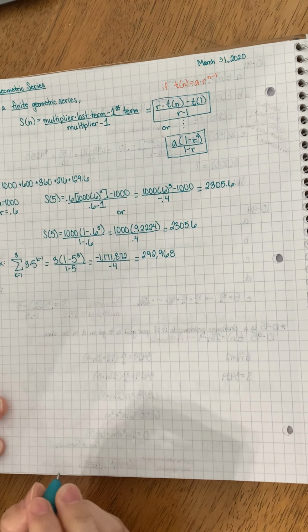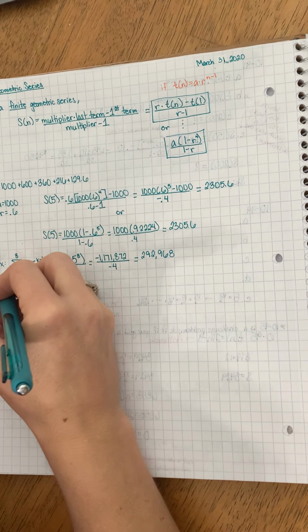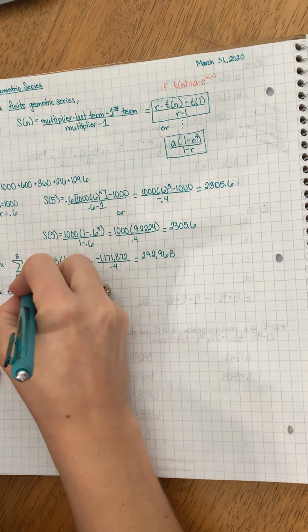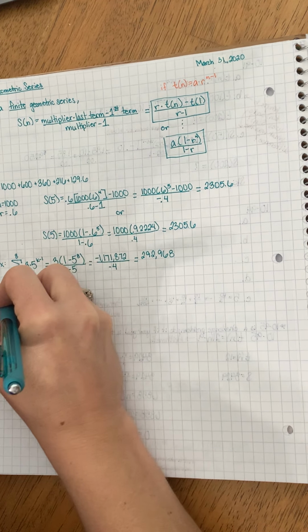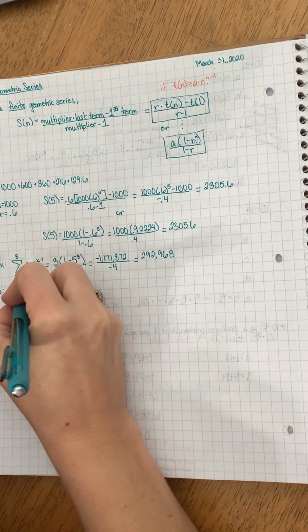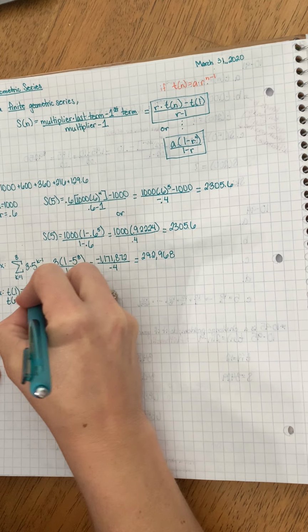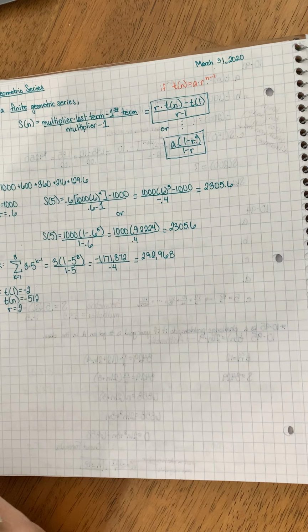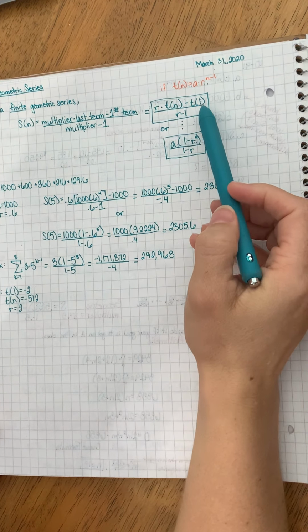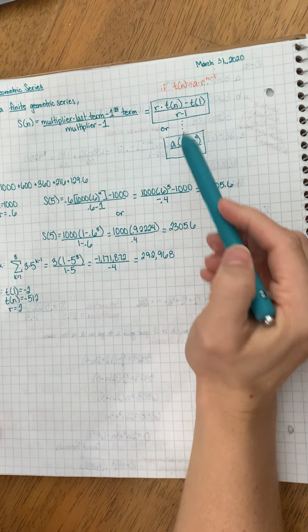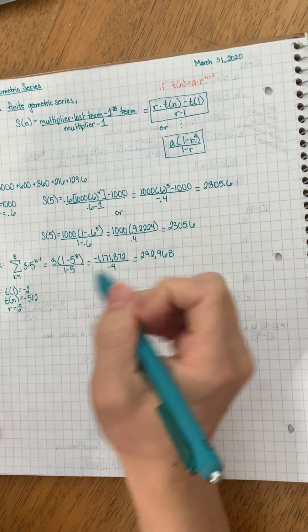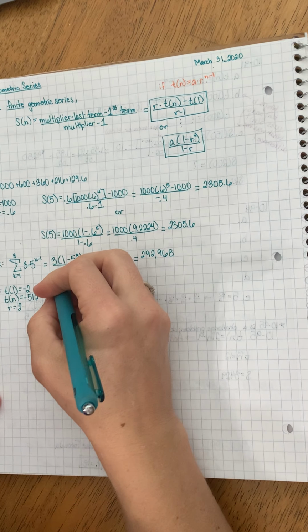Another example. You could be given other information. They could give us the first term is -2, the last term, t of n, is -512, and the multiplier is 2. If they give you all of this information, it seems like the top equation would be easier. Otherwise, you have to figure out the number of terms to use the bottom one, which you could do. It's just a little bit more work.